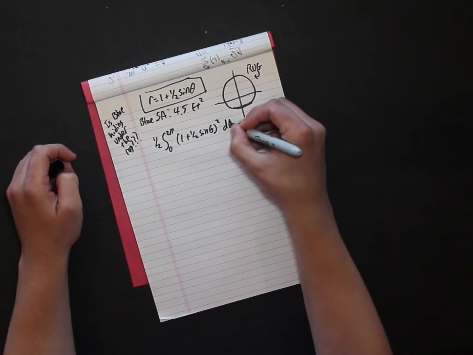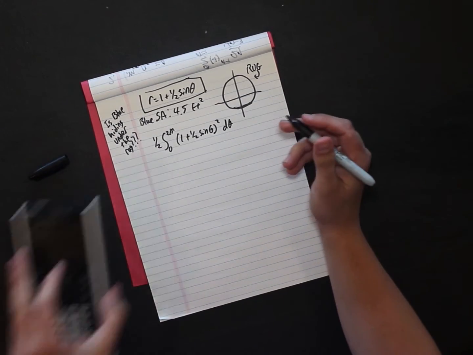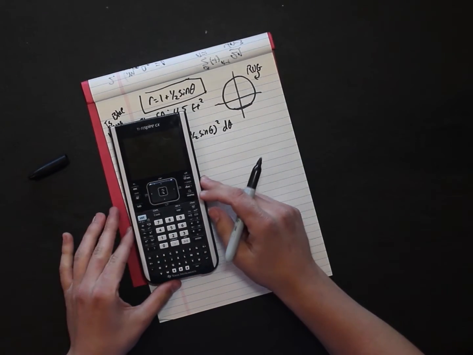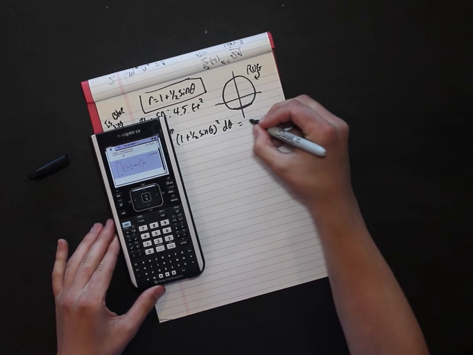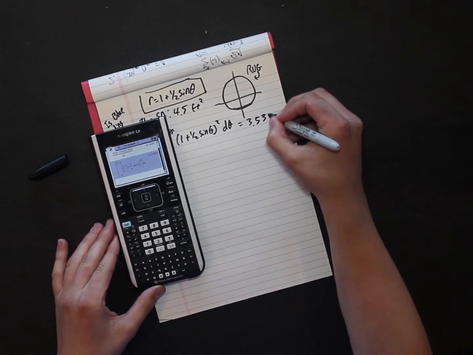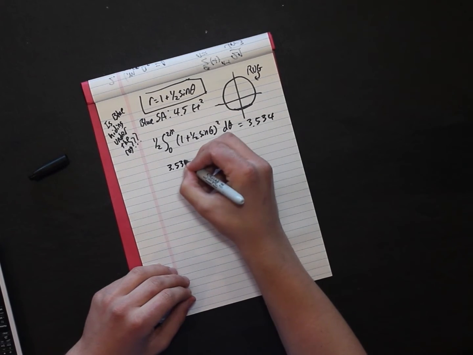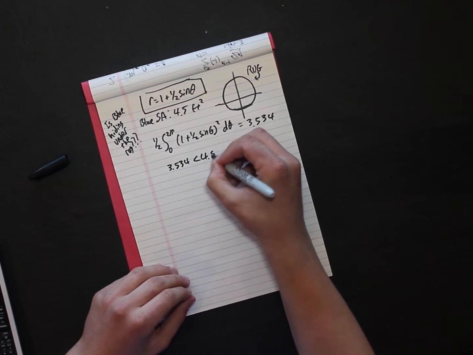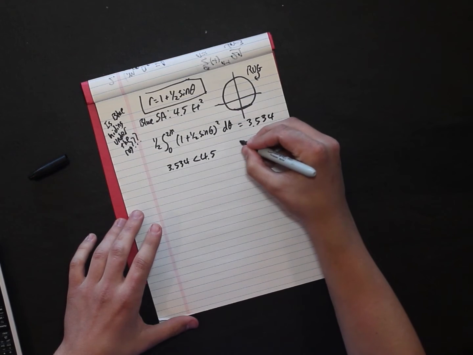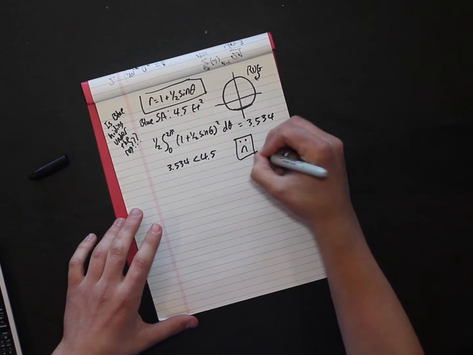squared d theta. Now, using our handy-dandy calculator, we see that this integral is equal to 3.534. Unfortunately, this number is less than the surface area of Blue, so we know that Blue is not hiding under the rug.